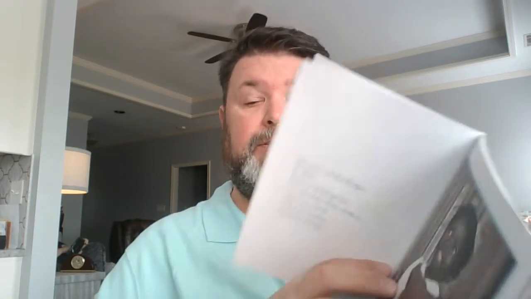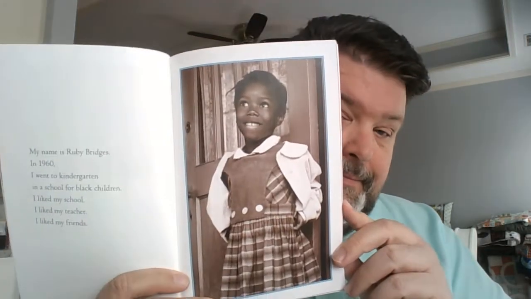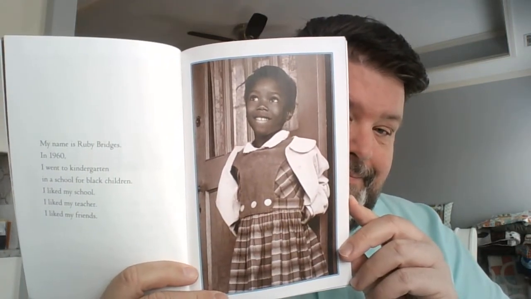My name is Ruby Bridges. In 1960, I went to kindergarten in a school for black children. I liked my school. I liked my teacher. I liked my friends. But there was a school for white children, even closer to my house than the school for black children. It was the William Frantz Elementary School. The government said Ruby Bridges should be allowed to go to the William Frantz School.